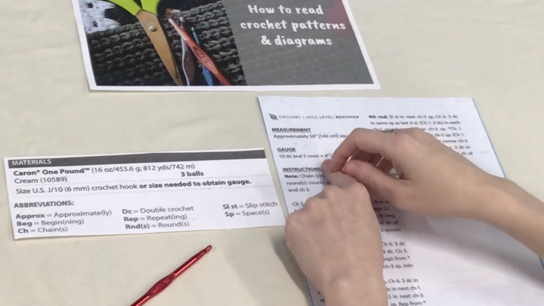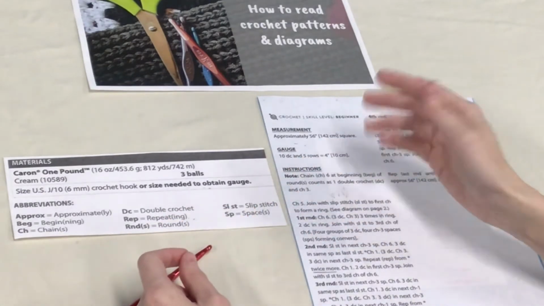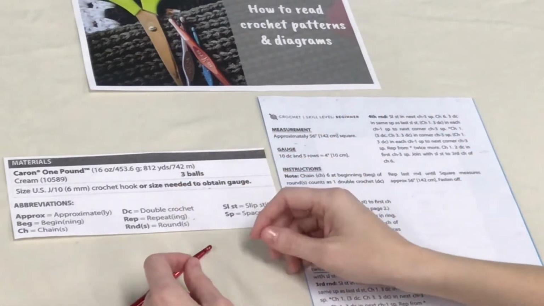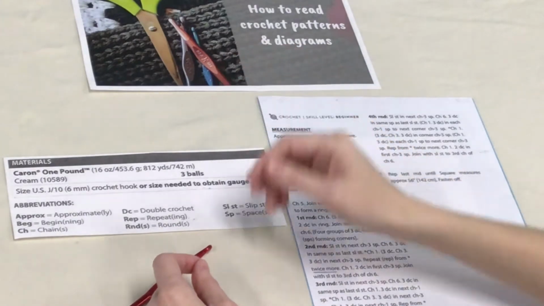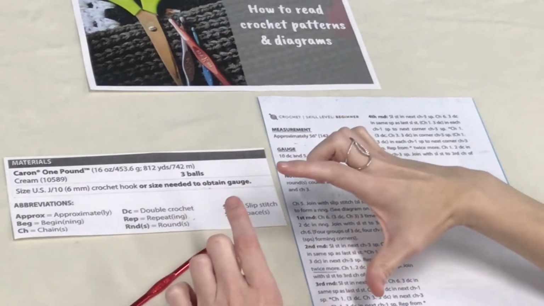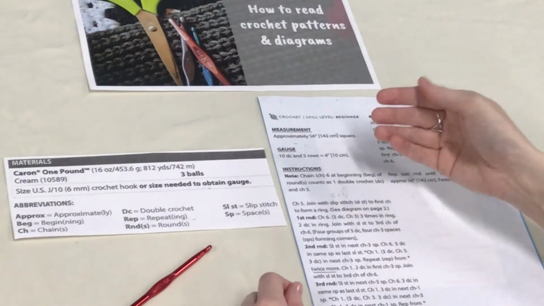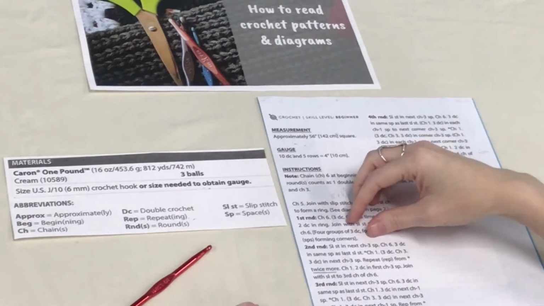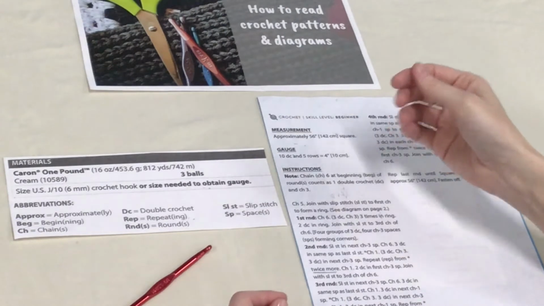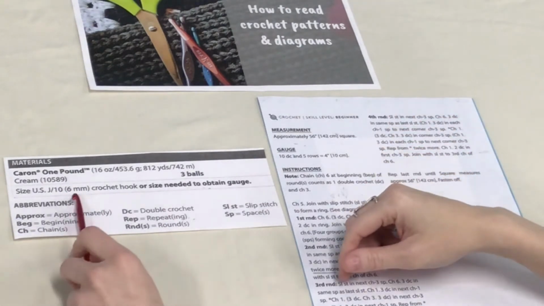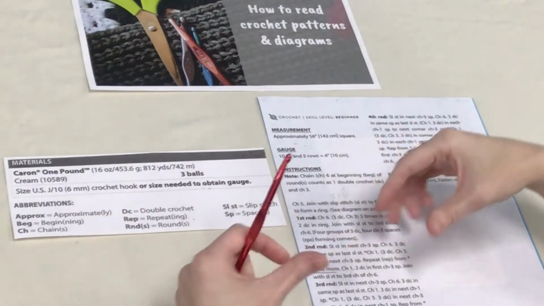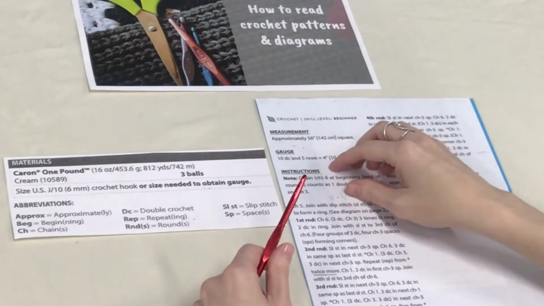And what that means is that if you chained a length and you did 10 double crochets back along that chain, and you did that for 5 rows, you would end up with a square that should measure 4 inches by 4 inches. If it doesn't, and you're bigger, then you're a looser crocheter, and you would want to size down with the hook that you need until when you create that square, you get a 4-inch square.